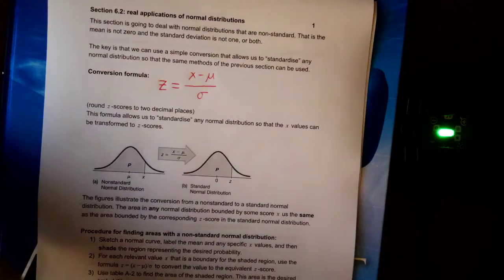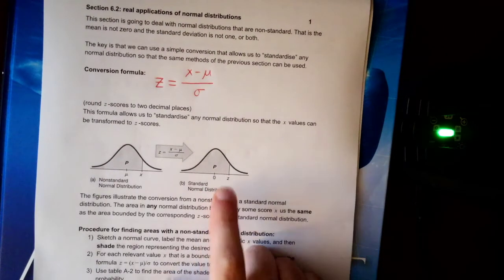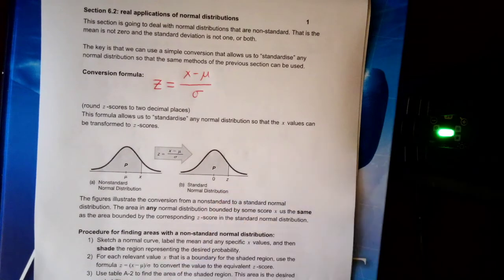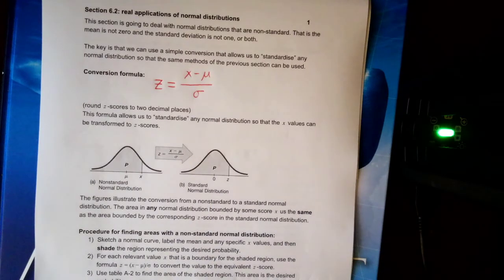So make sure you're aware of that. In the homework for this section, you'll get lots of practice standardizing. Remember, that's the only new step. Once you've standardized, all the questions now fall under the umbrella of section 6.1, which we've already done, right? So make sure you're aware, conversion is the key from this chapter. Standardization is the key from this chapter.